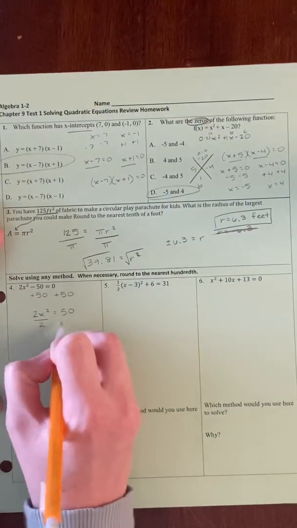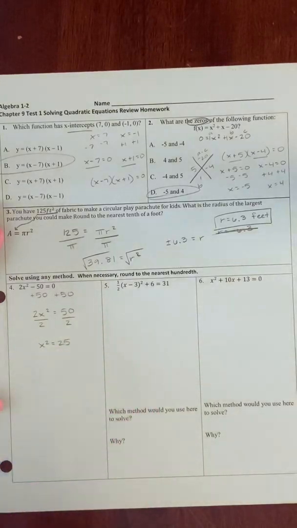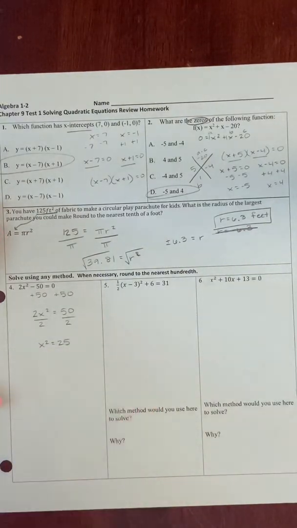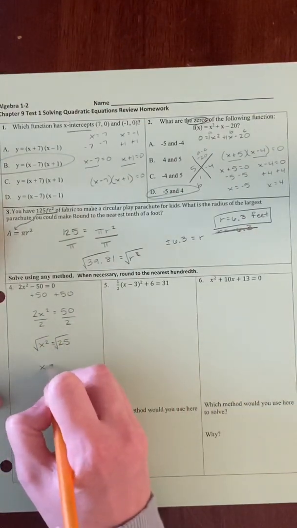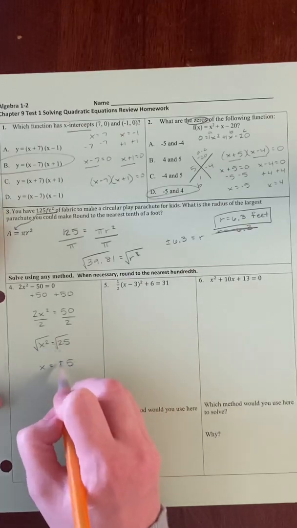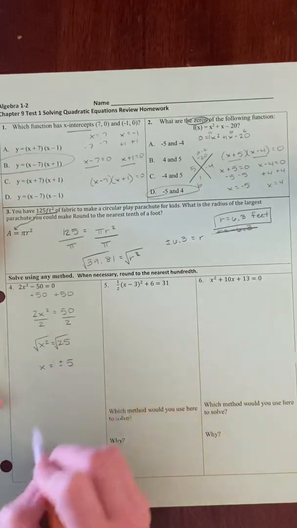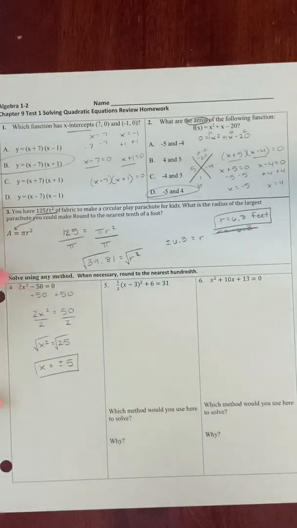And then I'm going to divide both sides by 2. So x squared is equal to 25. Now that I have the x squared isolated, I'm going to square root both sides. So x is equal to positive or negative 5. Remember, when you take the square root of a positive real number, you have to include your positive negative sign there. Okay? Or you could have factored that one. Either method would get you the same answer.